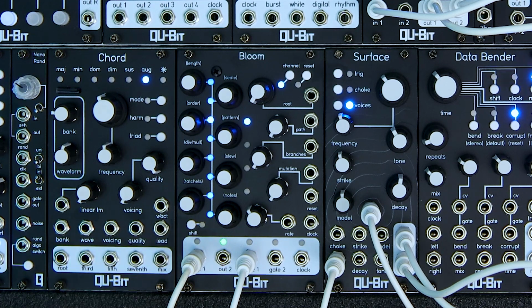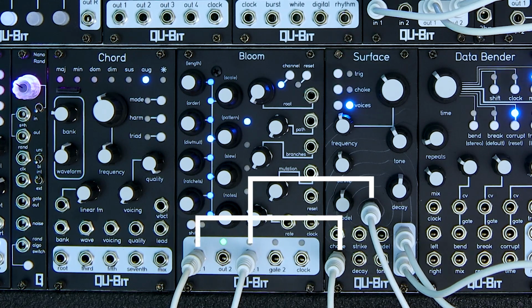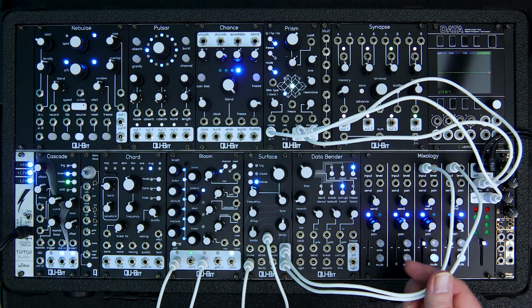We're going to go a little deeper with Bloom, and let me just step you through this patch. It's really simple. So I have one gate coming out, channel 1, into the trigger of Surface. Surface is a complete synth voice, so VCA and envelope are built in. And into the volt per octave of Surface, I'm coming out of channel 1 of Bloom. So then out of Surface into the mixer.